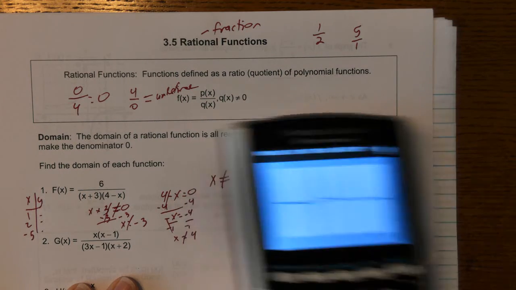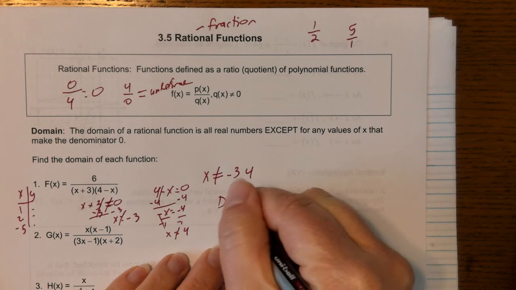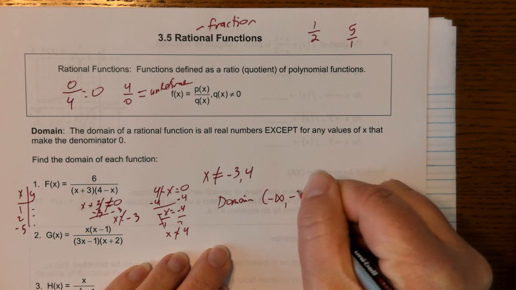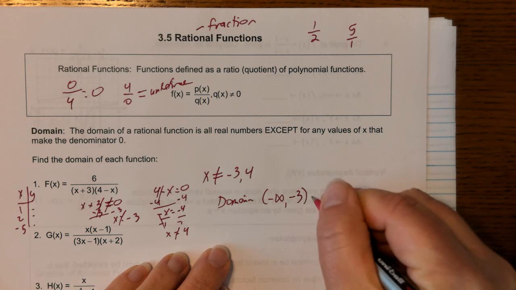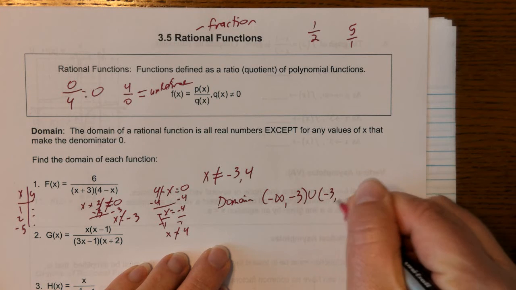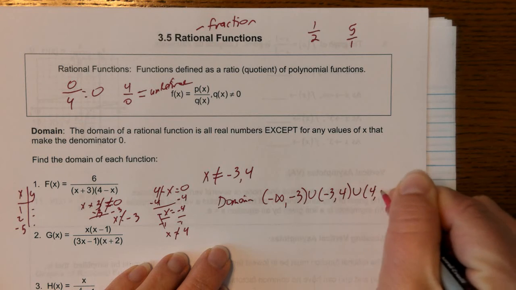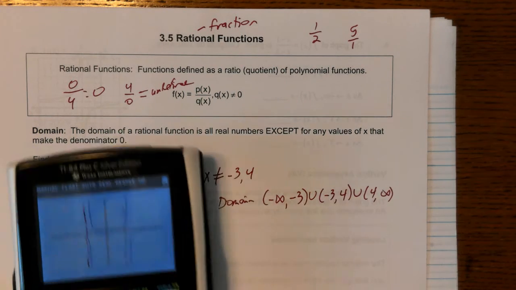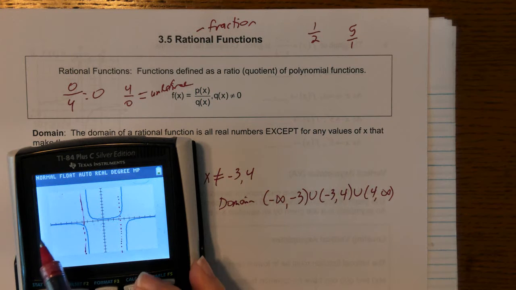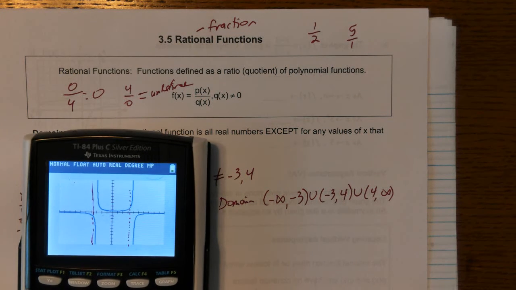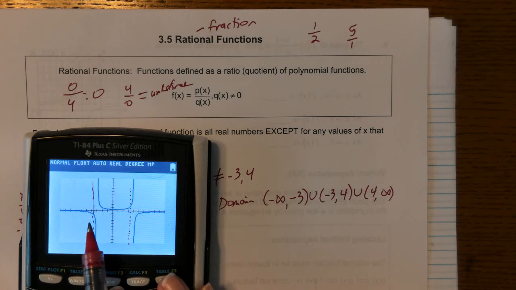It was just fine. So our domain is going to be -∞ to -3, union -3 to 4, union 4 to infinity. This graph existed from -∞ until I got to -3. -3 is where there was a problem.